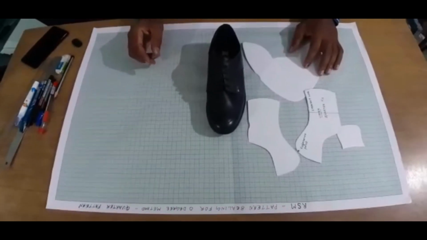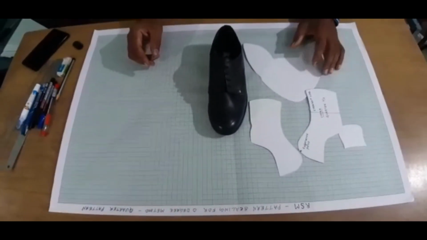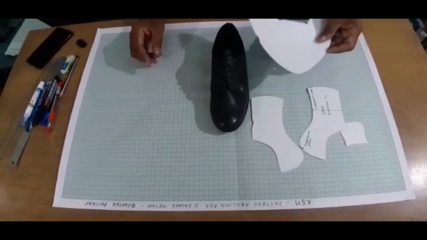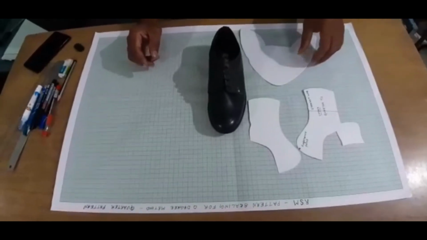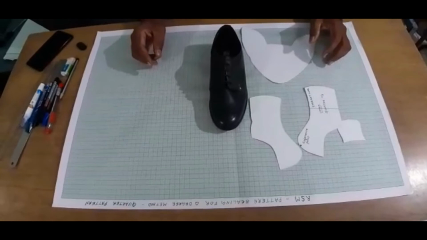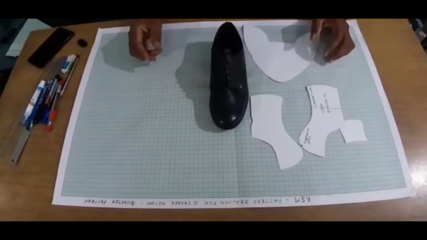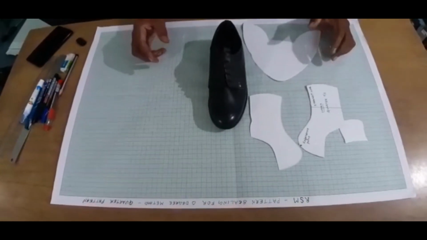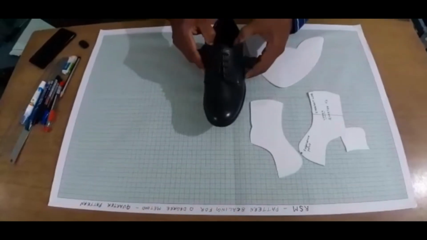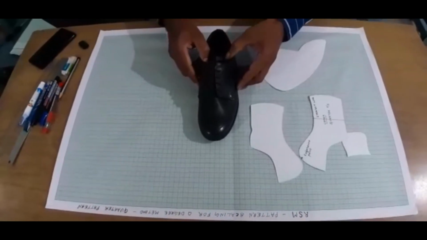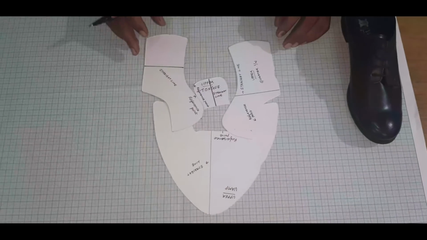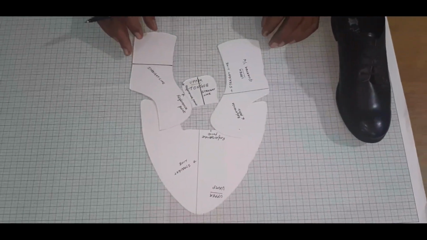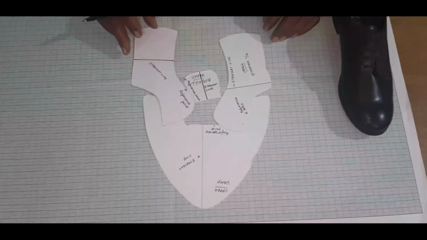In this method, we will find out each part of the pattern scale area. Then we should calculate the second wastage. After that, we should calculate the third wastage. Then we will get the gross area of the one pair of the consumption. I am going to find out the pattern scale area of a derby shoe quarter pattern using the 0 degree method.